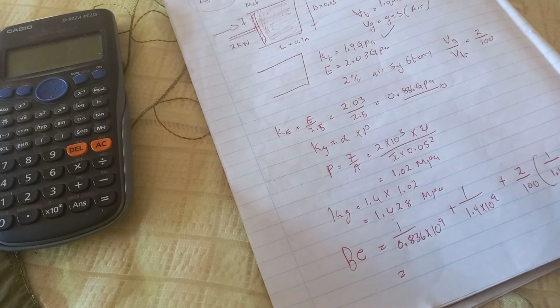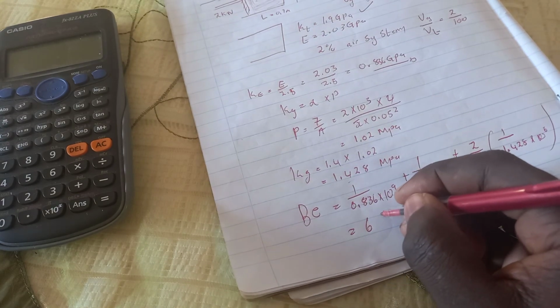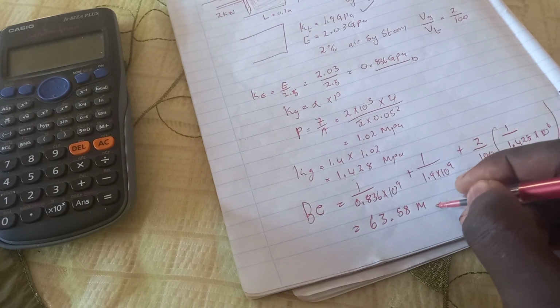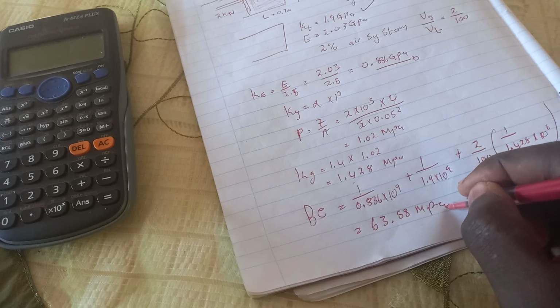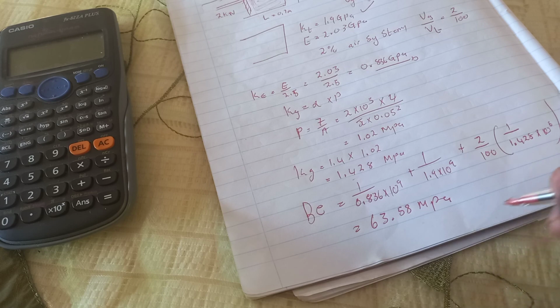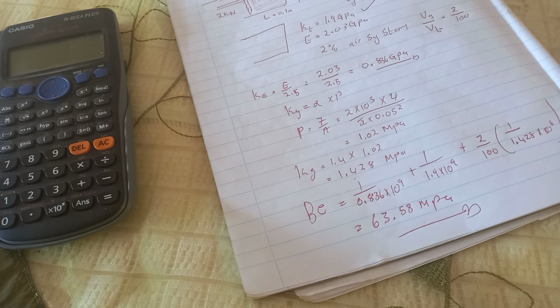Then you get that the effectiveness of the bulk modulus is going to be 63.58 megapascal. So this is the effectiveness of the bulk modulus, this is what is happening.